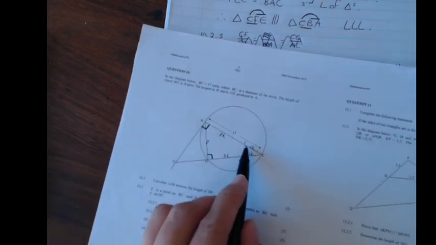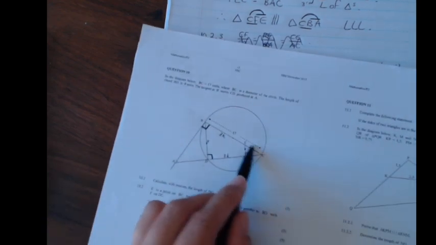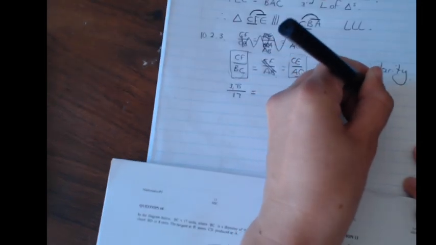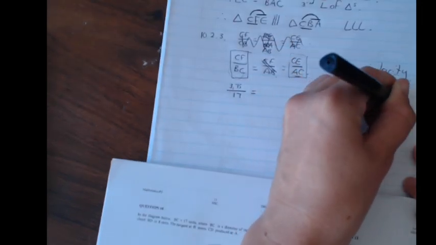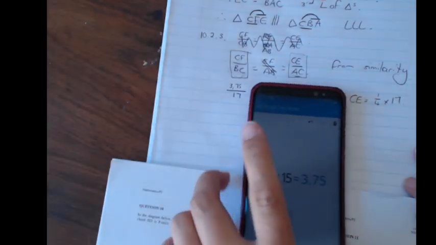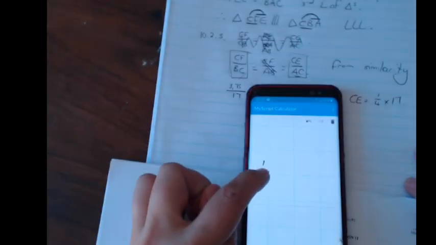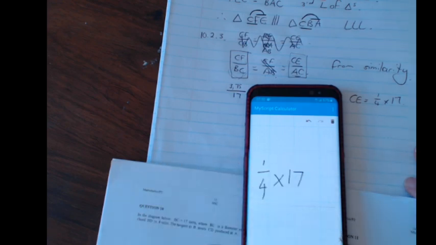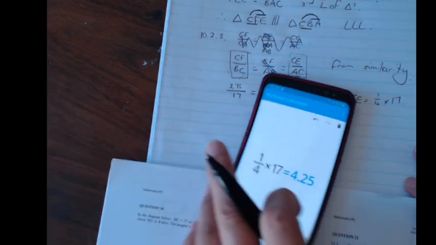I'm going to need the value of CE, which is 1/4 of 17, which is then 4.25.